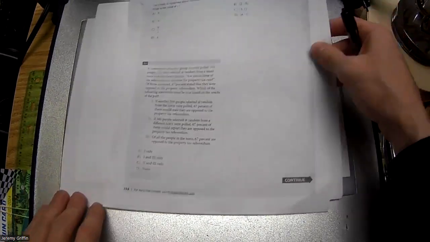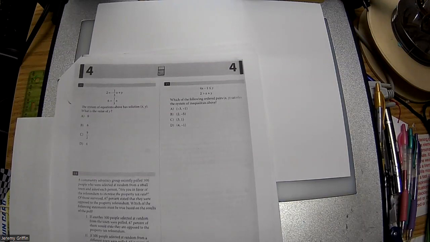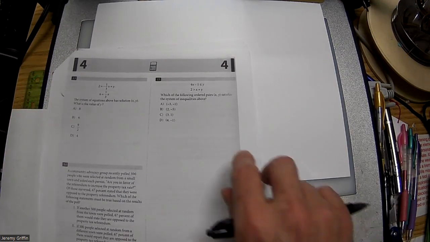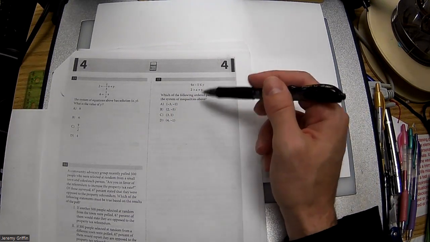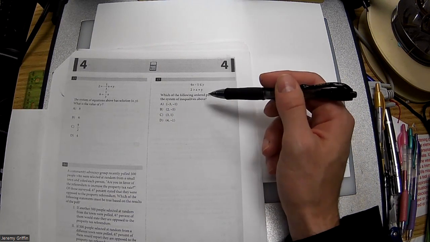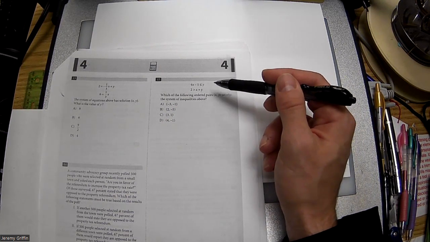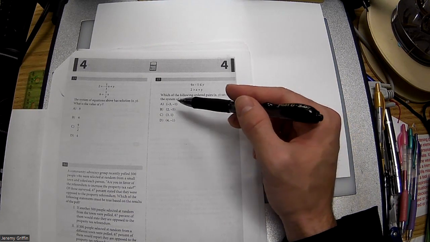All right, here's the last one we'll do today. Number 15, a system of inequalities. Which ordered pair satisfies this condition? Now you could graph this and shade part of the graph, or you could go through one by one and see which one's going to satisfy. Let's do it that way.